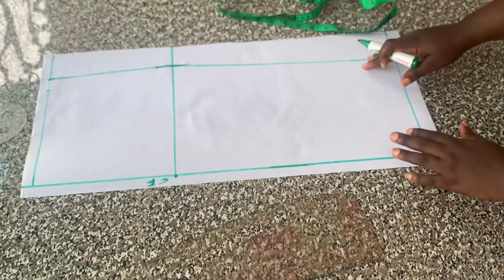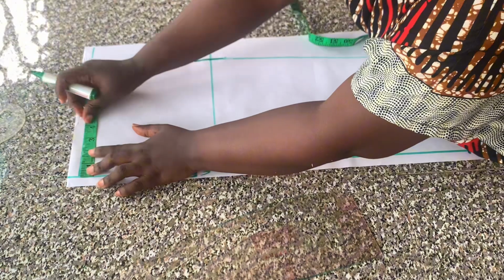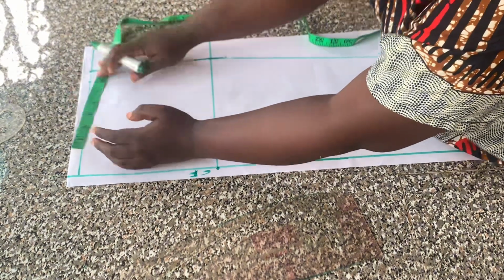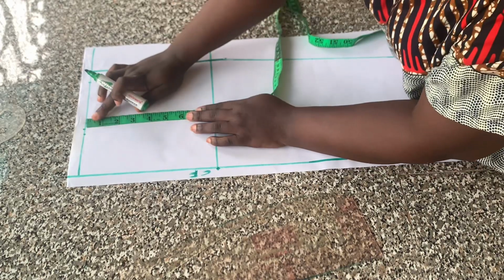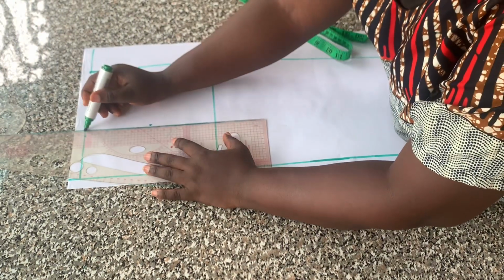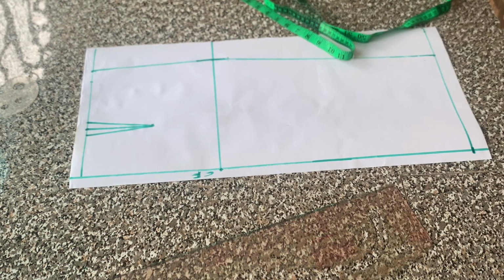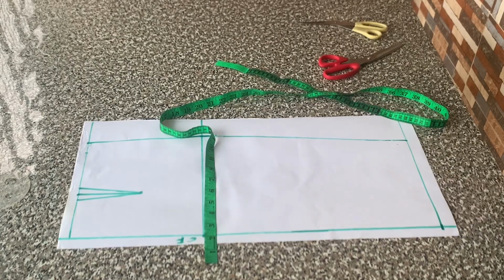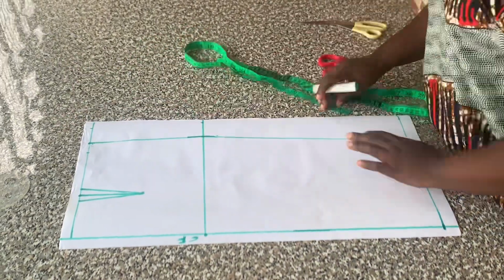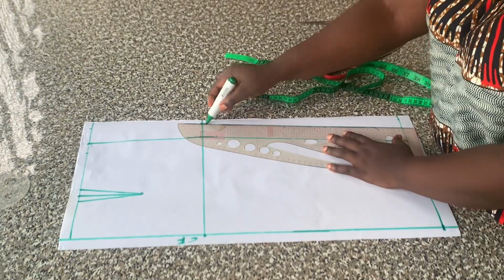Now I'm going to take in my darts. On the waistline, I placed half of the bust part measurements. Then I marked 1/2 inch on both sides. And the length of the darts is 4 inches. Then I'll connect the dots. Then the next thing I did was to add my side seam allowance, which is 1.5 inches. Then I connected the points together.